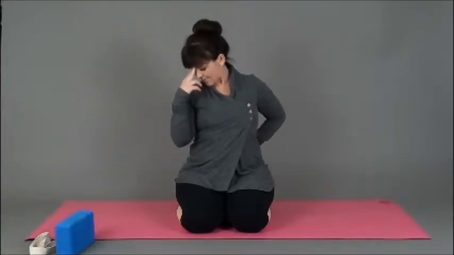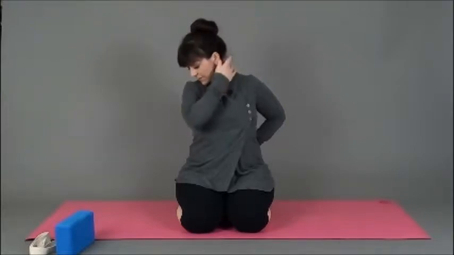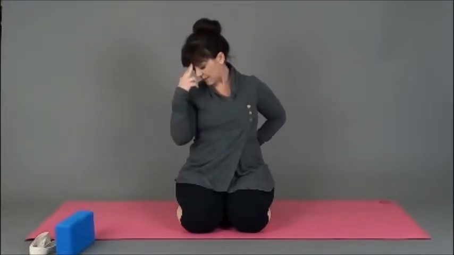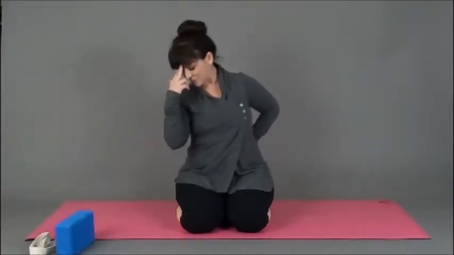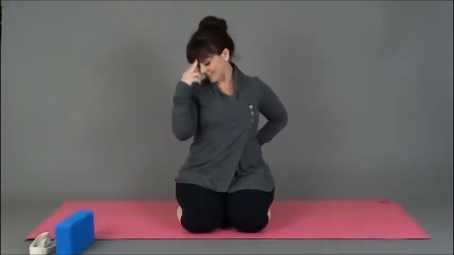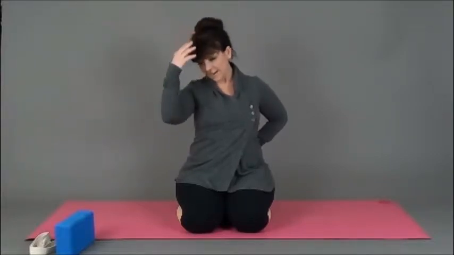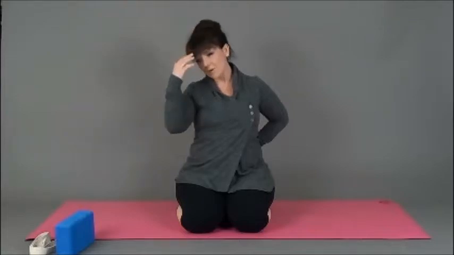Let the weight of your head sink into your fingertips, feeling a nice stretch into the back of the left side of the neck, your levator scapulae on the left. Try to stay up nice and tall, not falling over to the side, which we tend to do. I always try to avoid any pulling on the neck. When you start to pull on the neck or any muscle, it starts to contract because your muscle thinks you're trying to rip the muscle off of the bone.